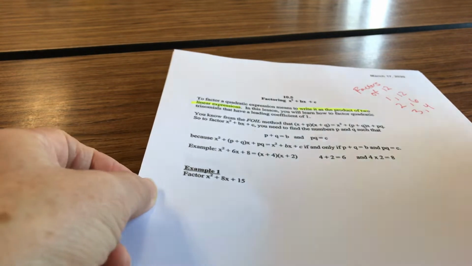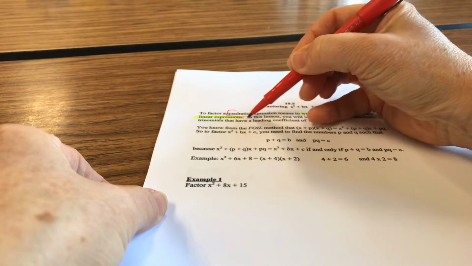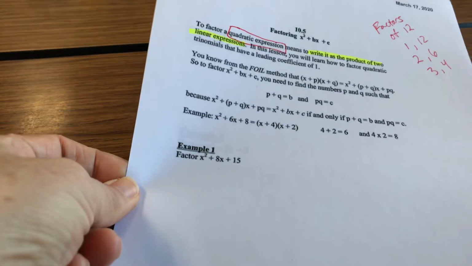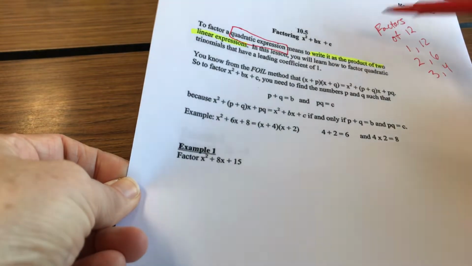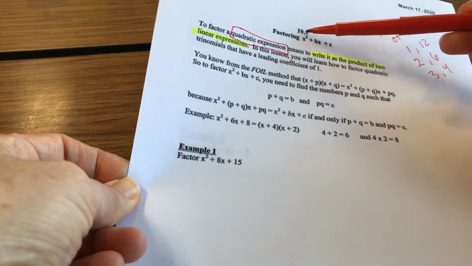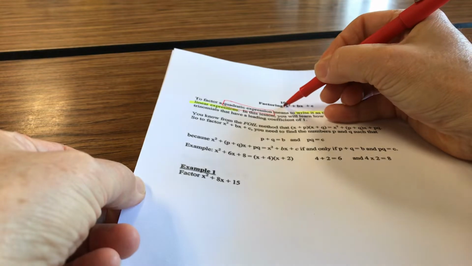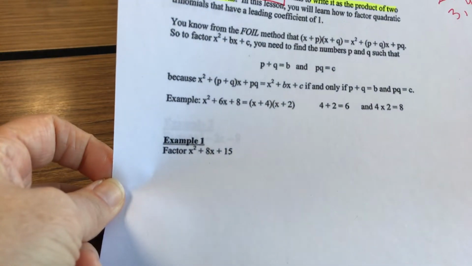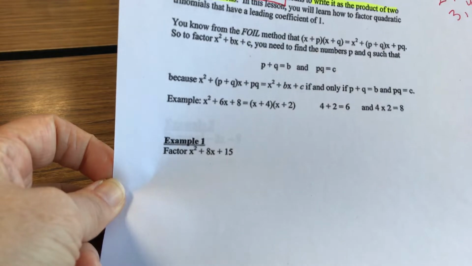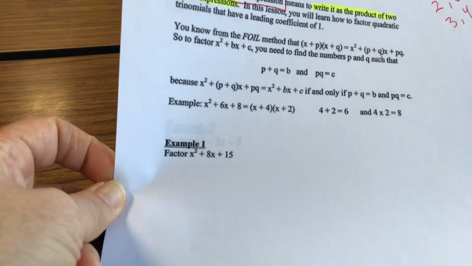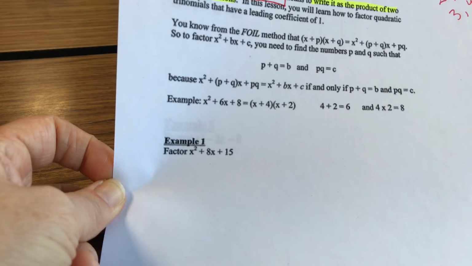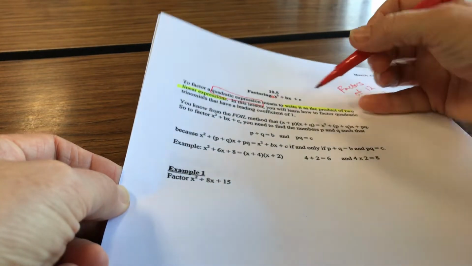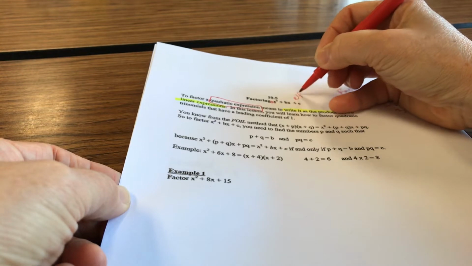Quadratic expressions also have factors. So the quadratic expressions you were used to in chapter 9 all looked like this form, with maybe an a in front of the x squared. So ax squared plus bx plus c was a quadratic expression that you worked with a lot in chapter 9. Today we're going to factor these expressions the way they are in chapter 9. This is called expanded form.